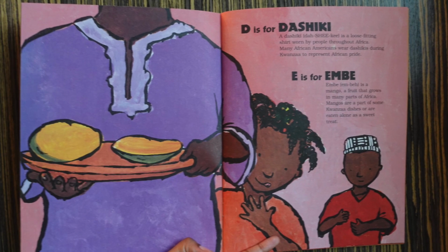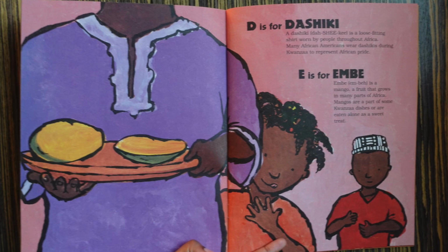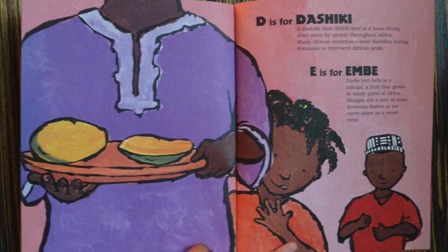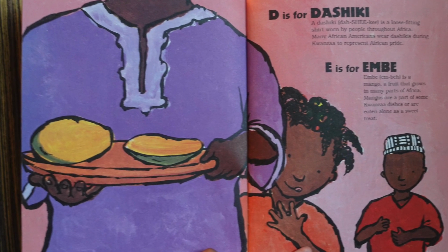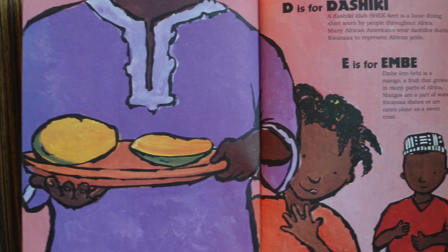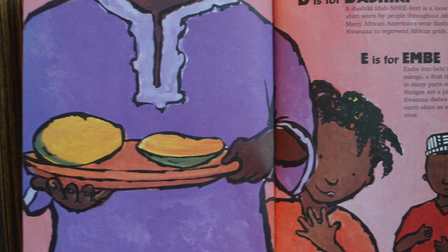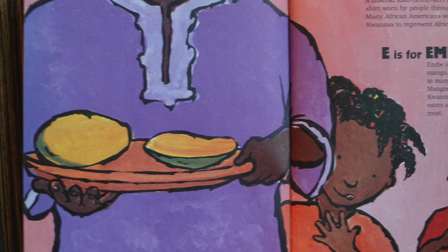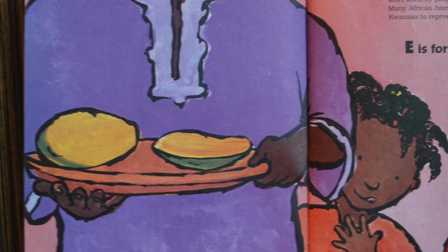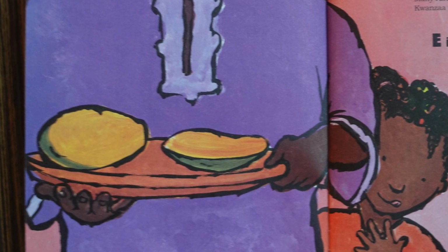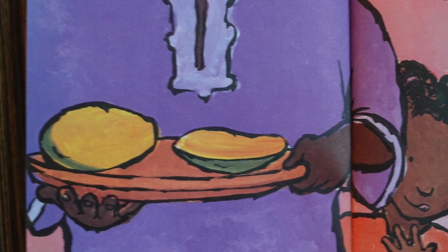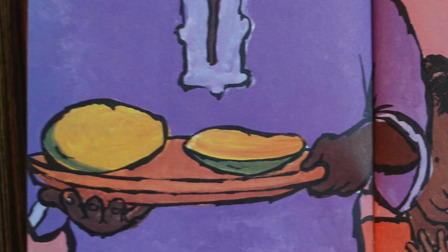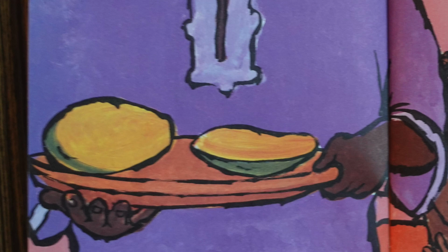D is for dashiki. Dashiki is a loose-fitting shirt worn by people throughout Africa. Many African Americans wear dashikis during Kwanzaa to represent African pride. E is for embe. Embe is a mango, a fruit that grows in many parts of Africa. Mangoes are a part of some Kwanzaa dishes or are eaten alone as a sweet treat.